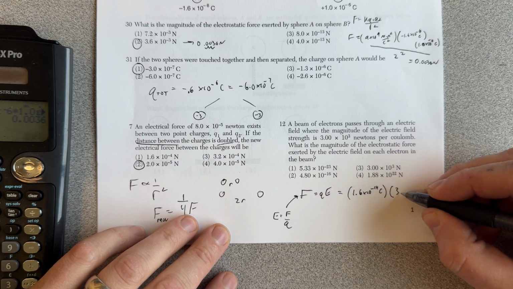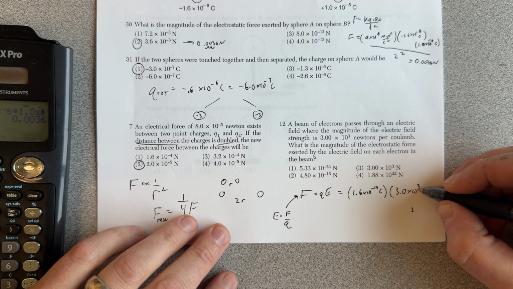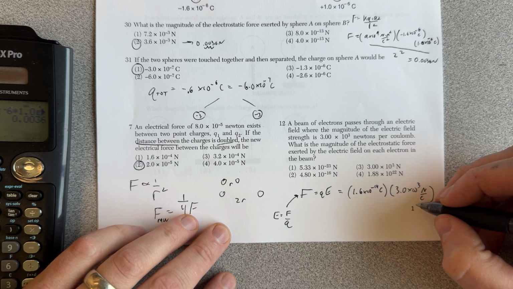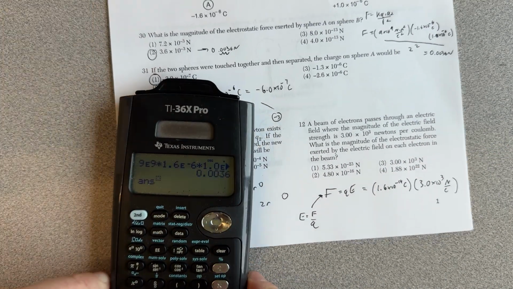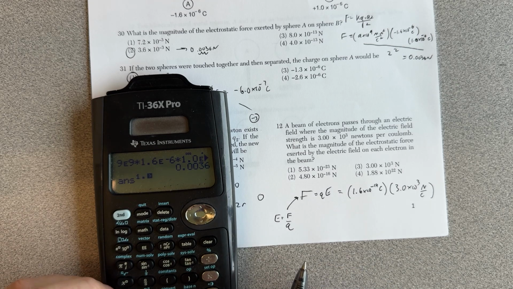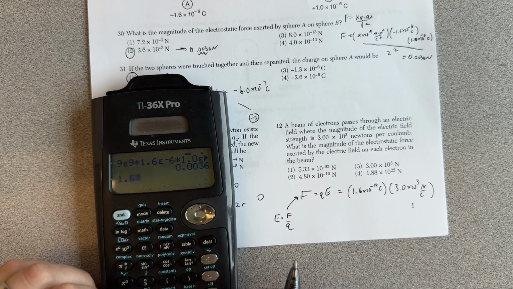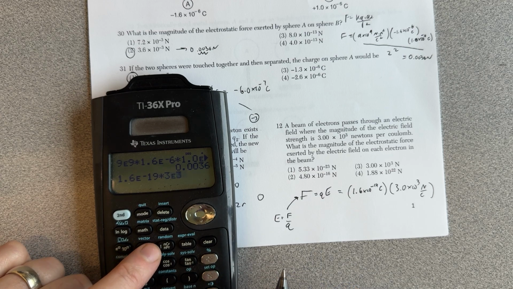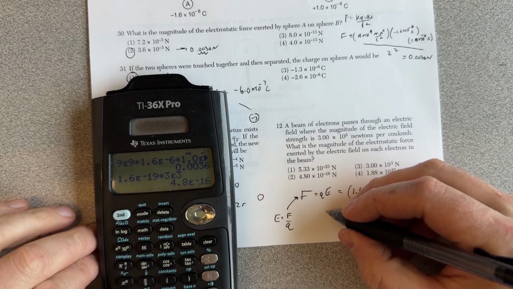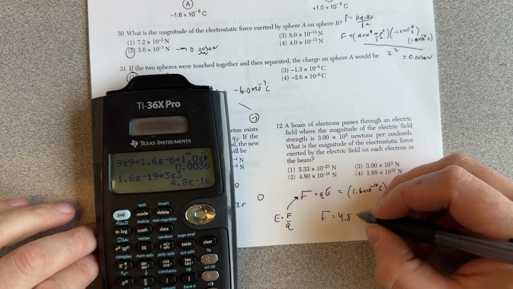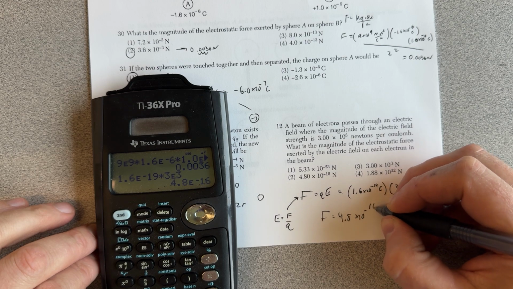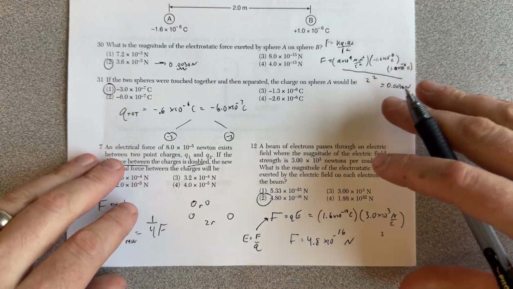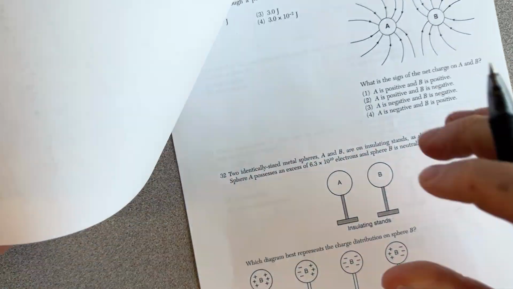The electric field strength is 3.0 times 10 to the 3rd newtons per coulomb. The coulombs are going to cancel. So 1.6 times 10 to the -19th times 3 times 10 to the 3rd is 4.8 times 10 to the -16th newtons, which looks like choice 2. All right. Very good, very good.